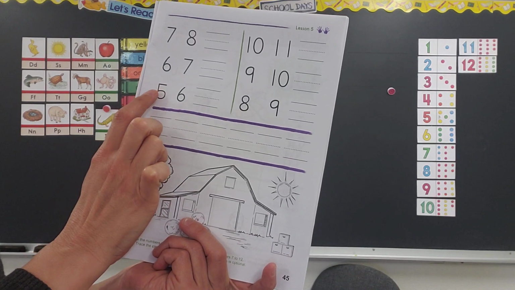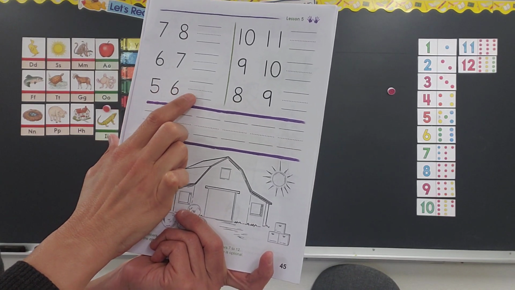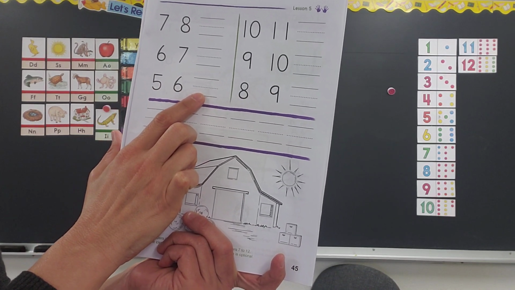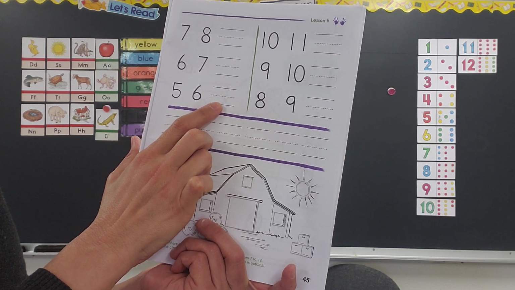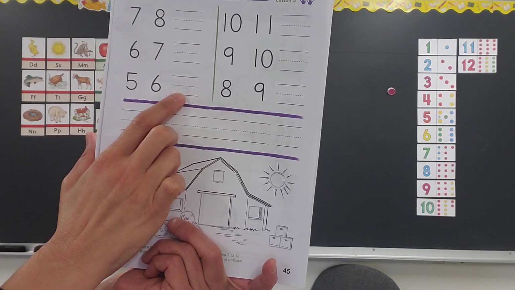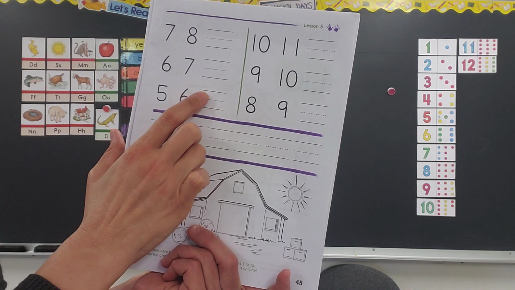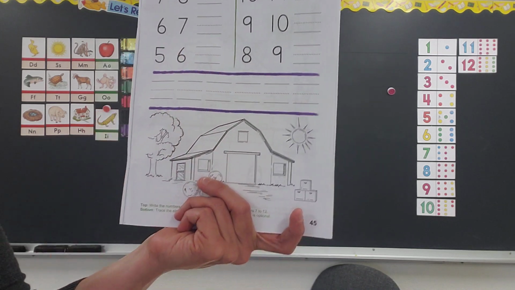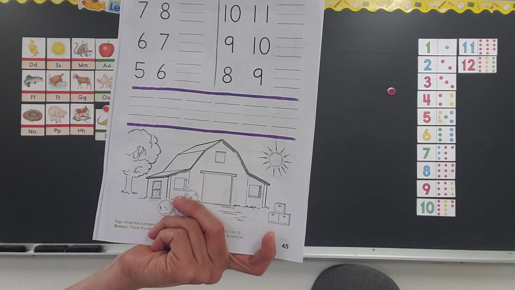The next one, 5, 6, and what comes after 6? Everybody know? How about 7? Across the sky and down from heaven. This is how to make a 7.